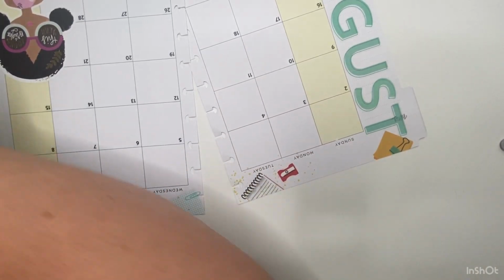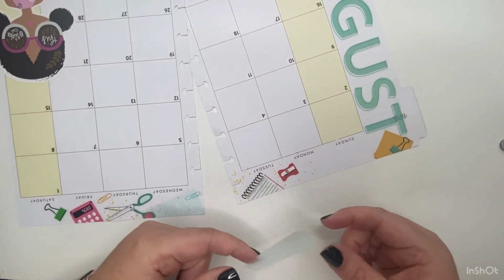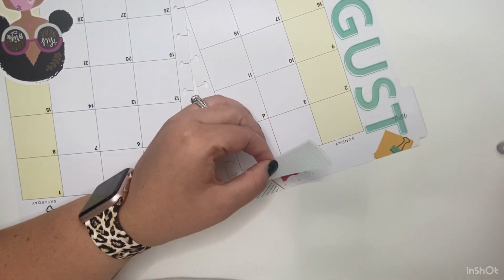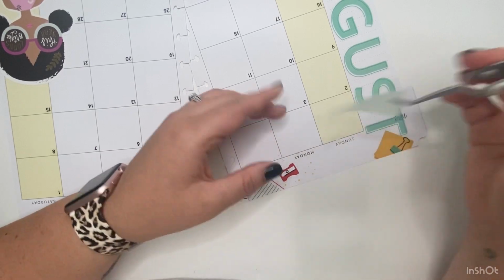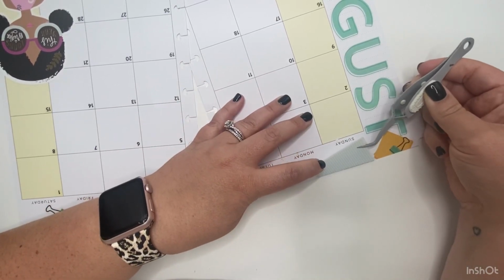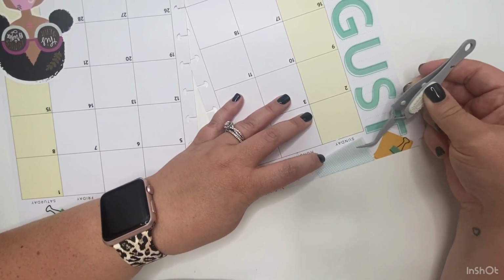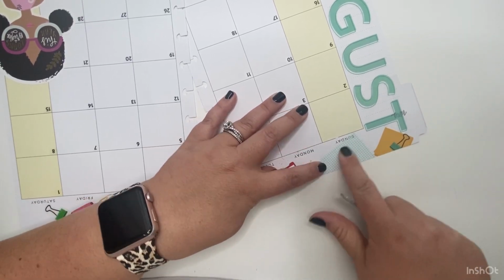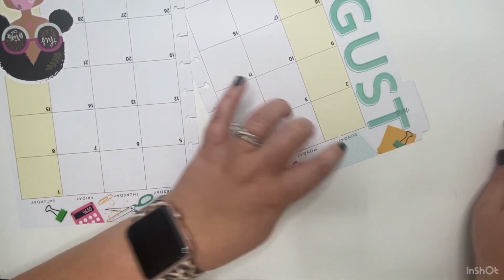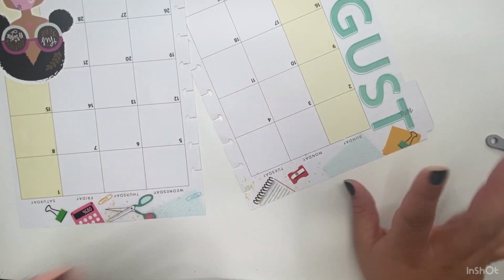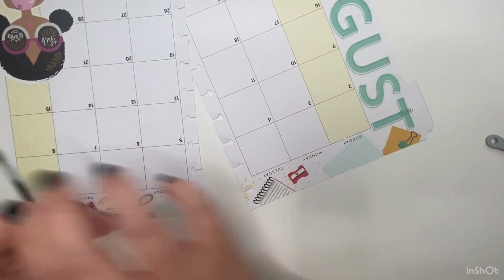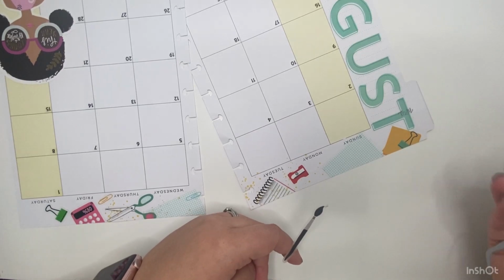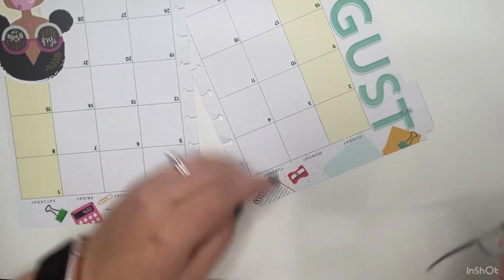Oh, see, that did rip a little bit right there. So we'll just make sure that I put it the same way I had it. And it's covering Sunday a little bit, but it's almost clear, so it doesn't really matter to me. And then I'm gonna put this back exactly how we had it.